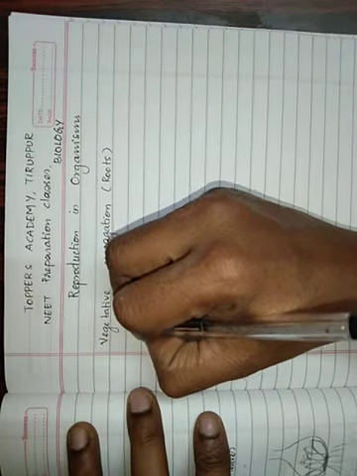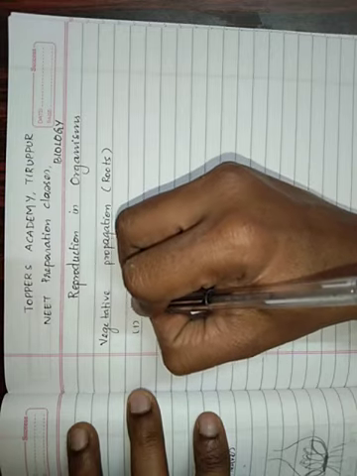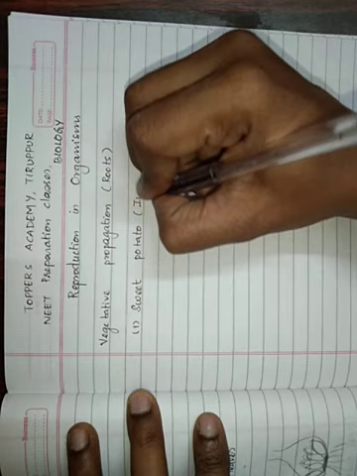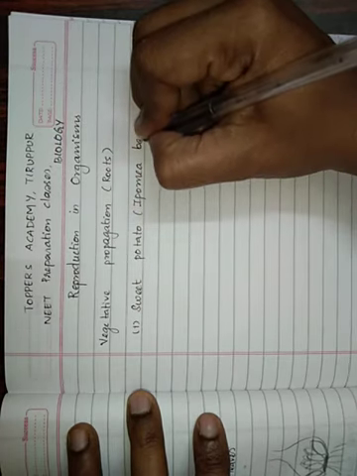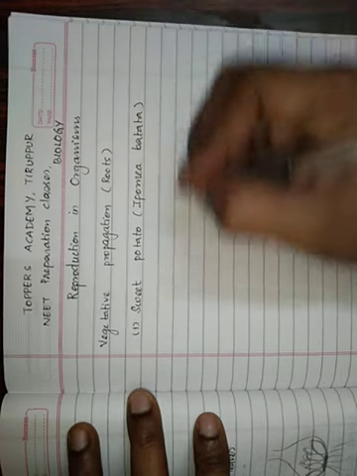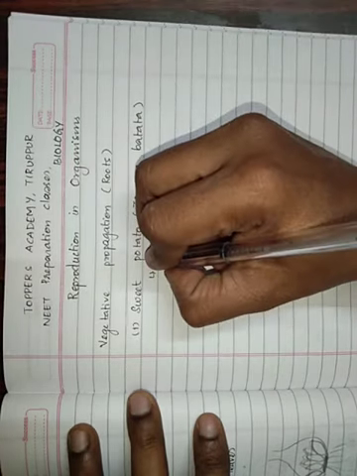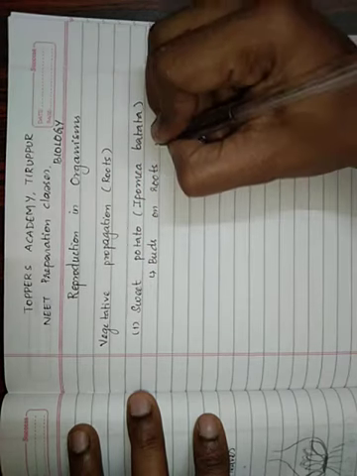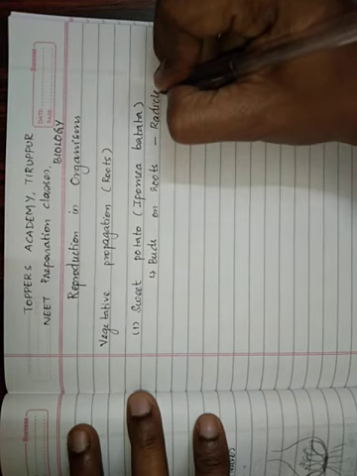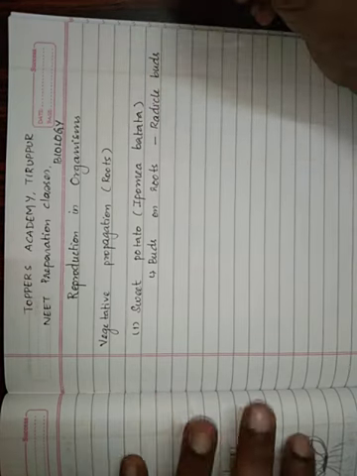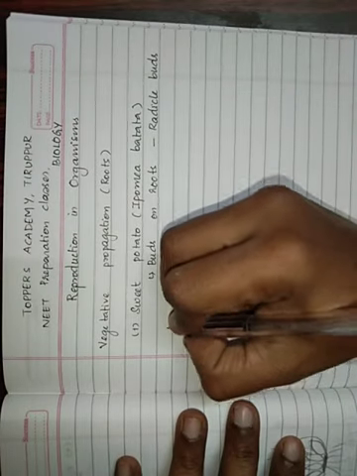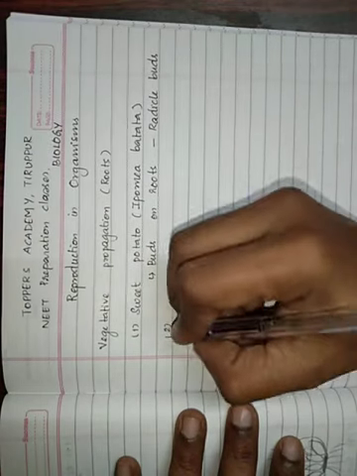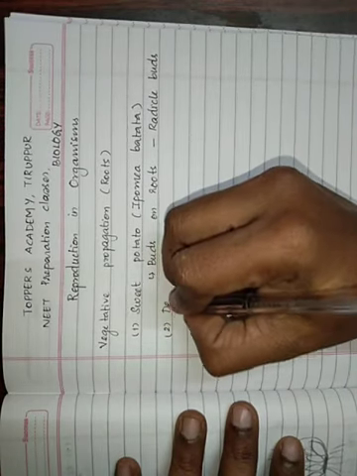An example for root acting as vegetative propagule is sweet potato. The botanical name is Ipomoea batatas. Here they have buds that are formed. Since buds are formed on roots, they are called radical buds, and these radical buds can be used to give rise to a new plant. And one more example which is going to produce radical buds is Dalbergia sissoo.